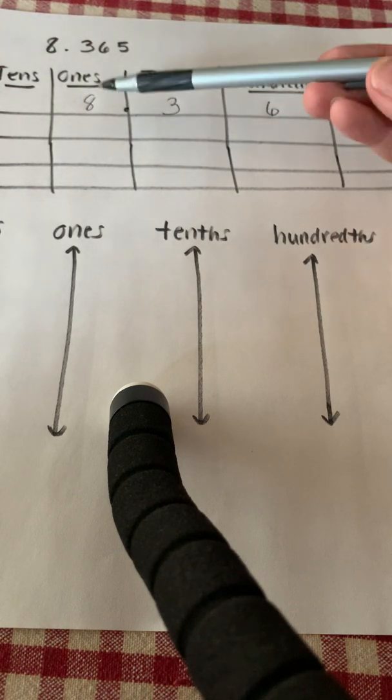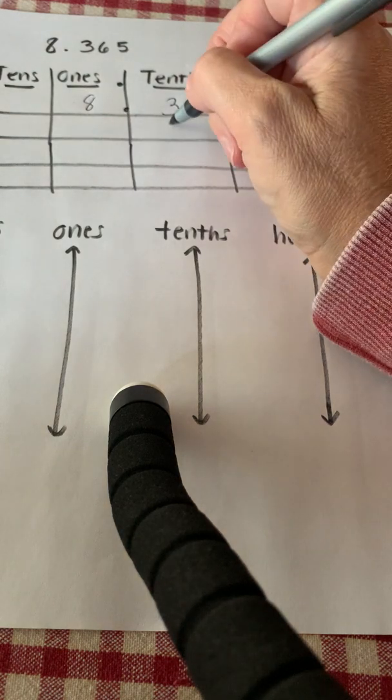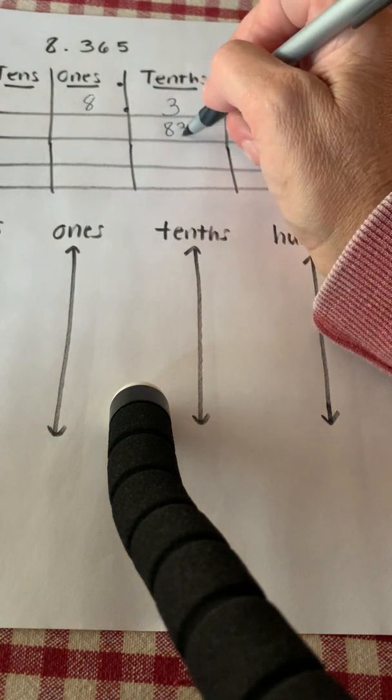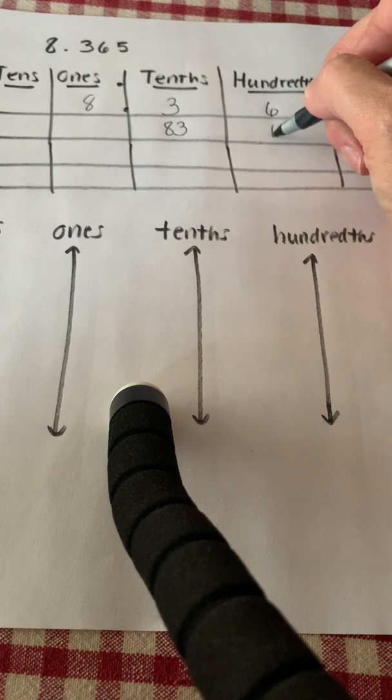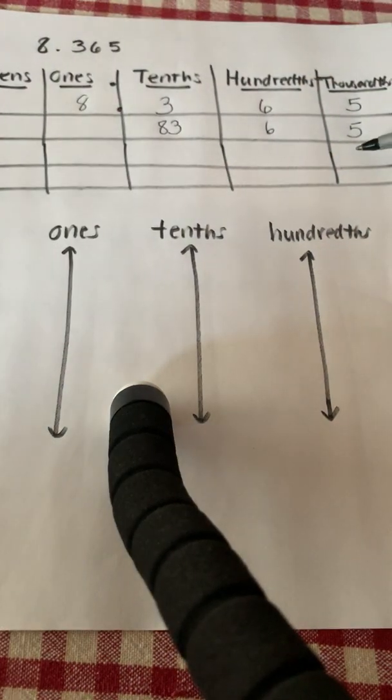So, if I have 8 ones and 3/10, and I want to say that number using only tenths, I could write 83/10, 6/100, 5/1000. Record that in your place value chart.